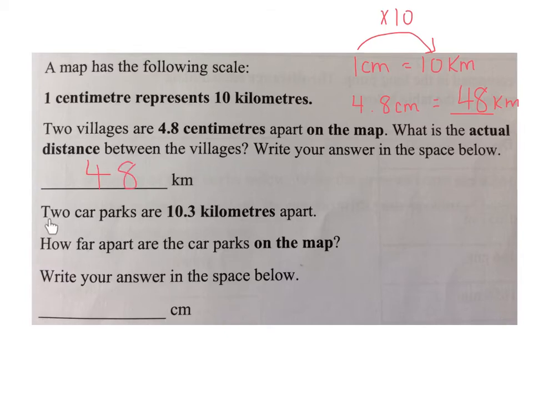My next question, 2 car parks are 10.3 kilometres apart. How far are the car parks on the map? So again, remember, 1 centimetre is 10 kilometres. We're asked to convert 10.3 kilometres back into centimetres. So to go from kilometres to centimetres, we divide by 10. So we have to divide 10.3 by 10. It's a matter of moving our decimal point 1 place to the left to give us 1.03 centimetres.